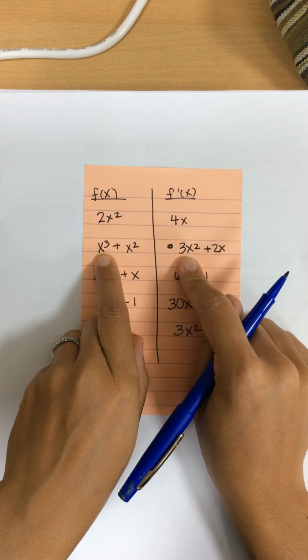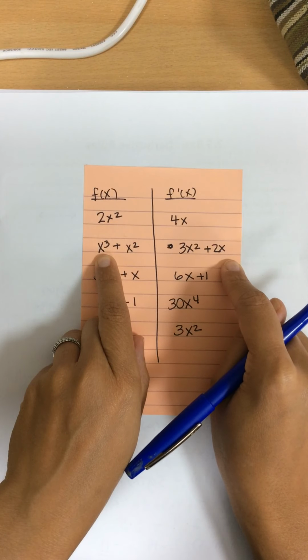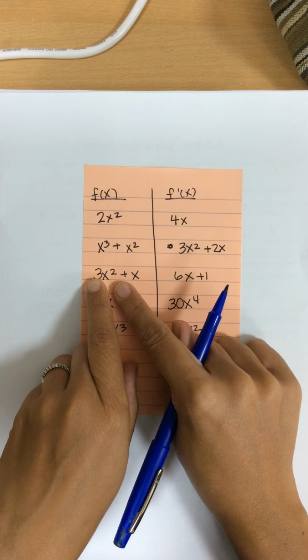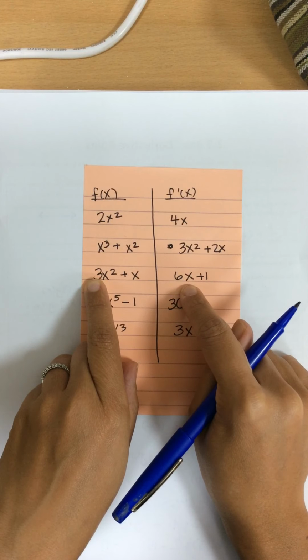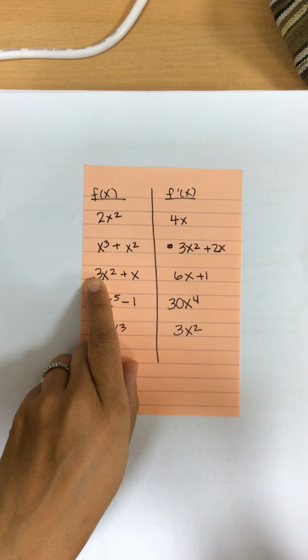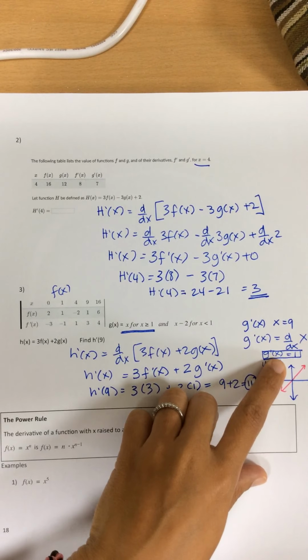Let's add this one to the mix. x cubed plus x squared, the derivative becomes 3x squared plus 2x. 3x squared, the derivative of that becomes 6x. And the derivative of x is 1. Kind of makes sense because we just did that. We just found that the derivative of x is 1.